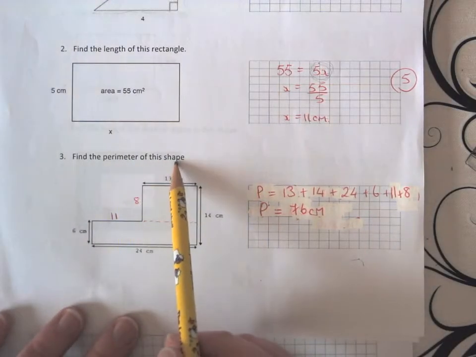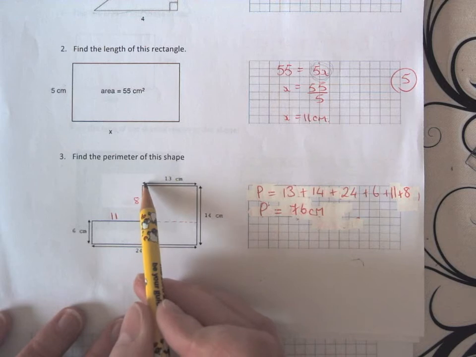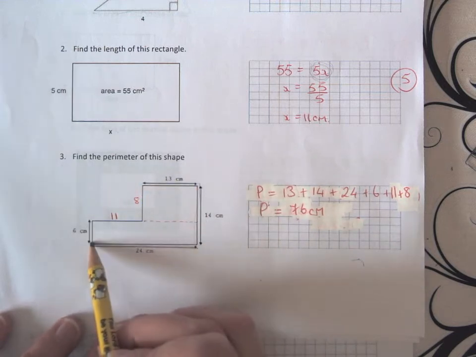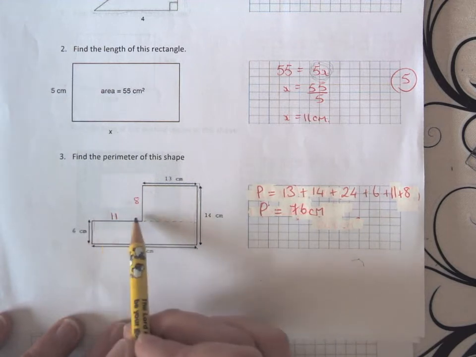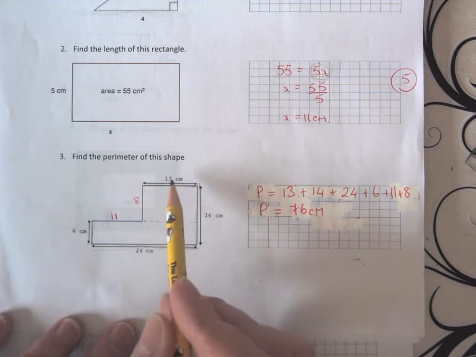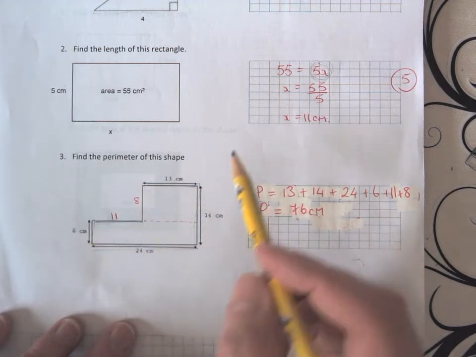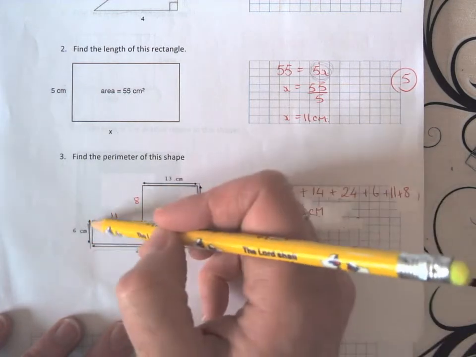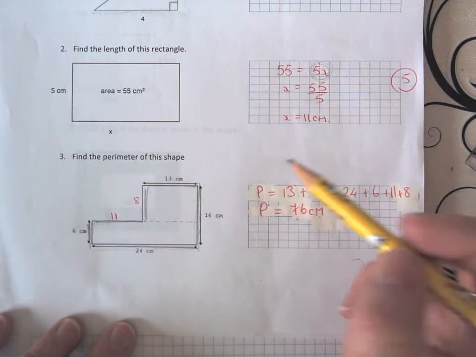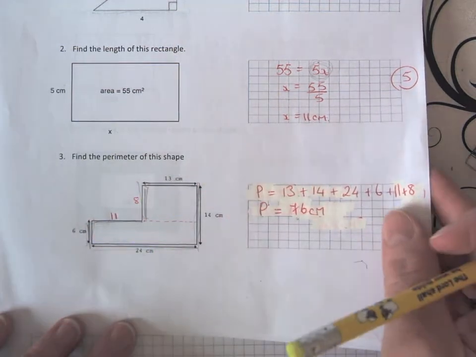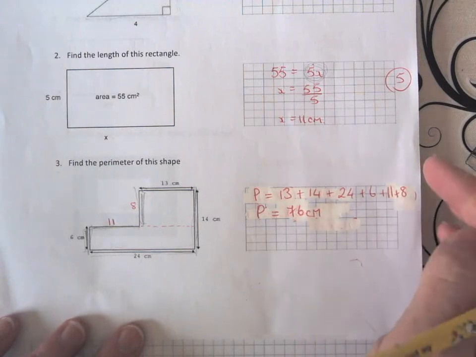Find the perimeter of this shape. Perimeter means walking around the outside and adding it all up. So if I did 13 plus 14 plus 24 plus 6. Now this wasn't filled in, but you can figure it out, because if this is 24 and this is 13, if you do 24 minus 13, that gives you this bit here. And similarly, this is 14 and this is 6, so if you do 14 take 6, that'll give you this bit here. So 13 plus 14 plus 24 plus 6 plus 11 plus 8, and you're back to where you started. Your answer is 76, and it's just centimetres because you're just adding them all together.